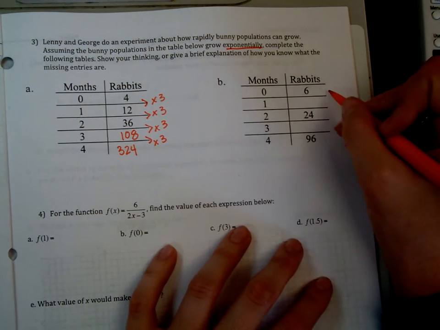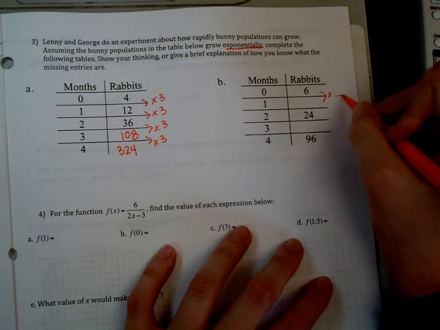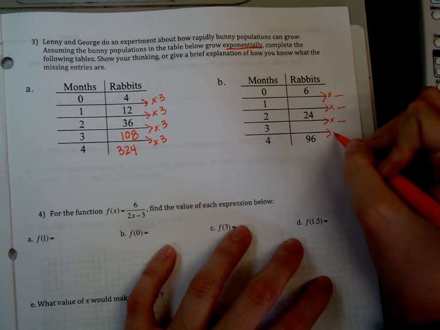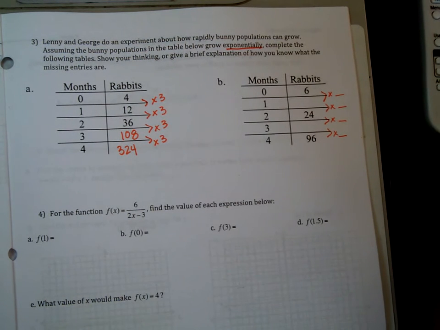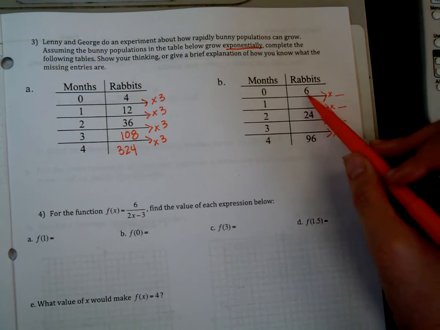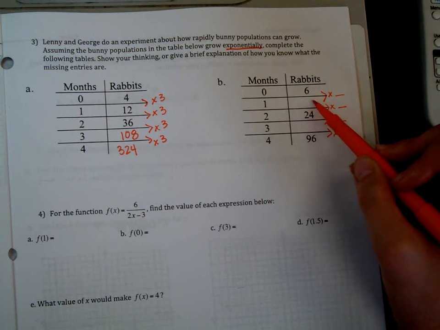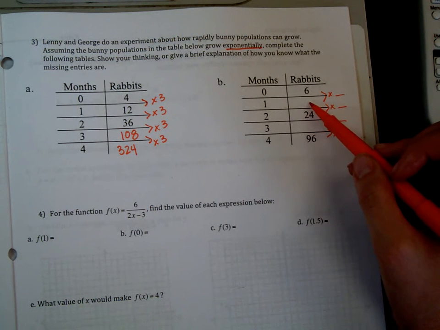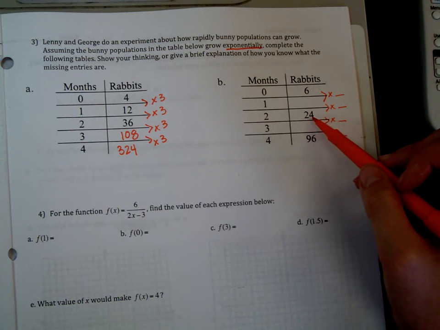Here I know I'm going to have to times by the same number, but I don't know what that number is yet. So let's see, I'm going to try, I know that 6 times 4 gives me 24, but I need something in between. So I need a number smaller than 4. So maybe I'll try 3. 6 times 3 is 18. 18 times 3 is not 24.